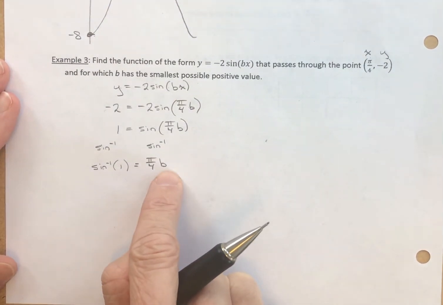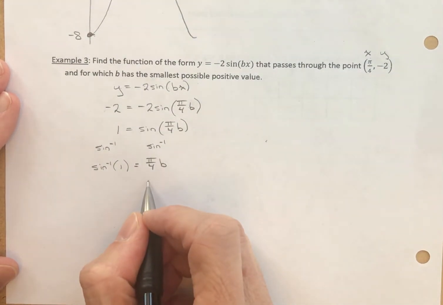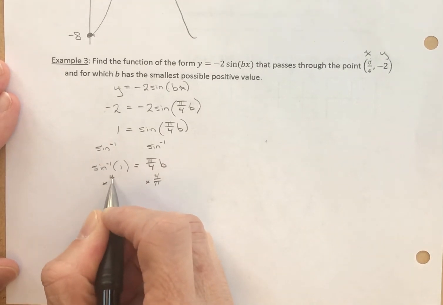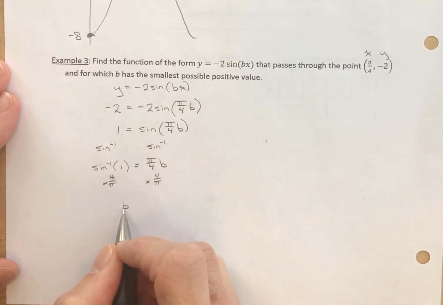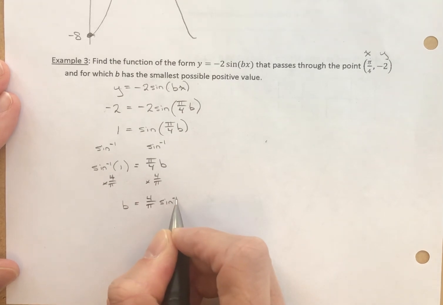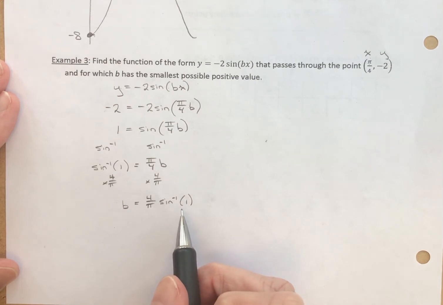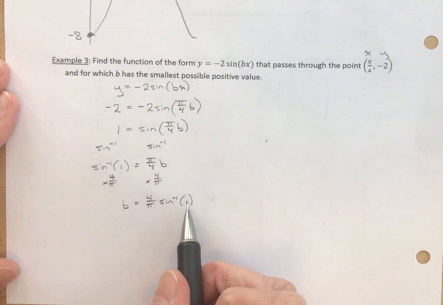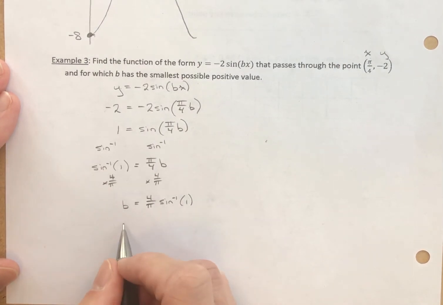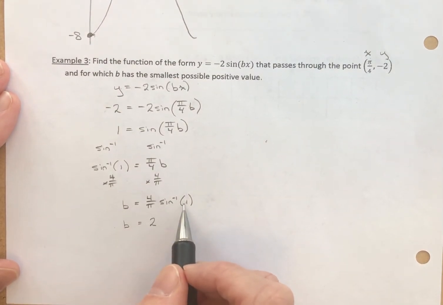And I need to get b by itself, so I will multiply both sides by the reciprocal. So times 4 over pi, times 4 over pi, and I get b is equal to 4 over pi times the inverse sine of 1, and we're in radians. And I believe the inverse sine of 1 is pi over 2. Yes, this is pi over 2. So b is equal to 2. Putting this into a calculator, this is a calculation. Okay?